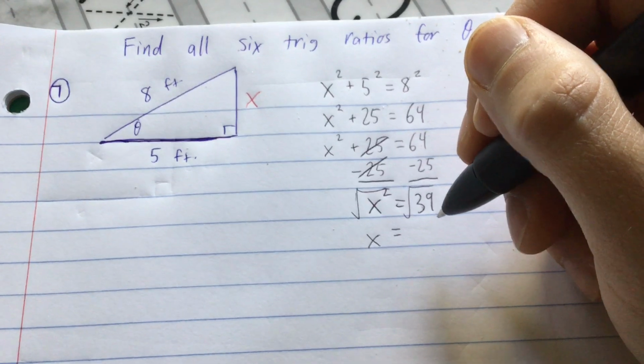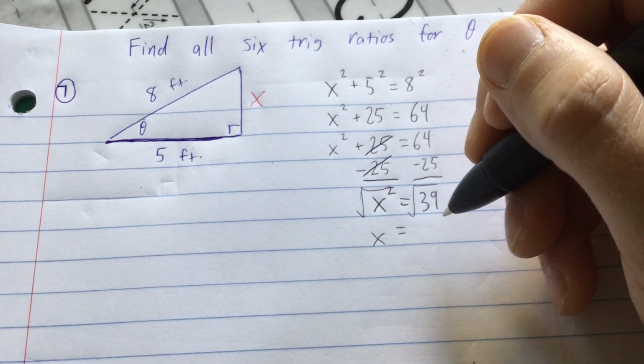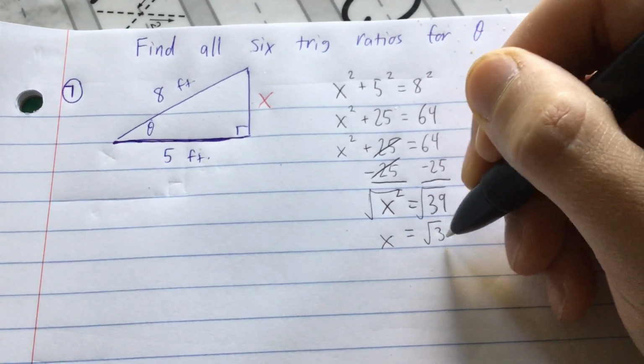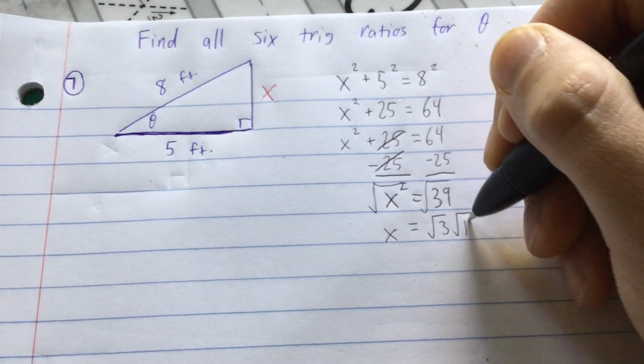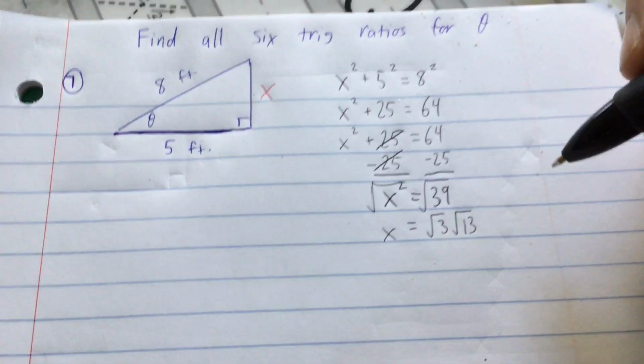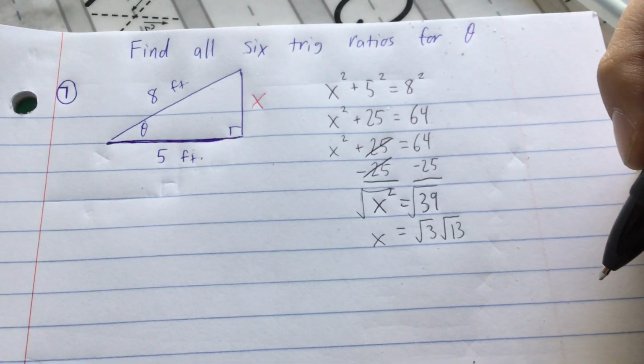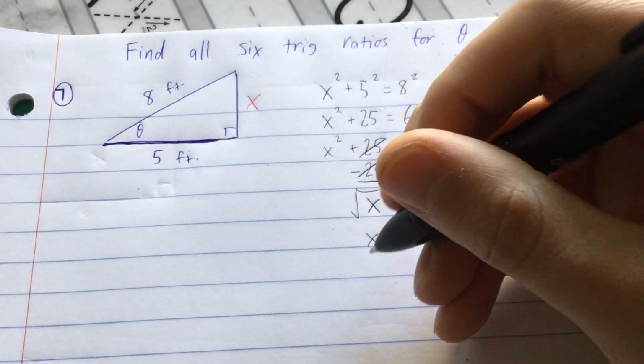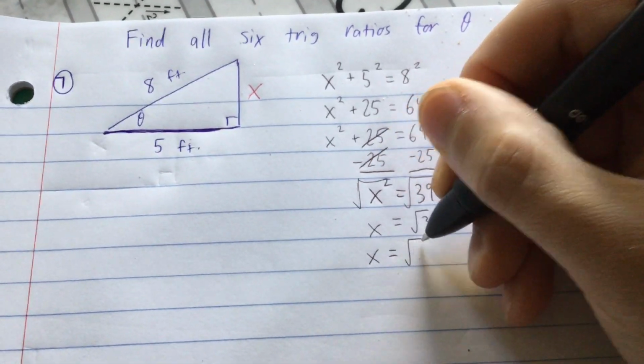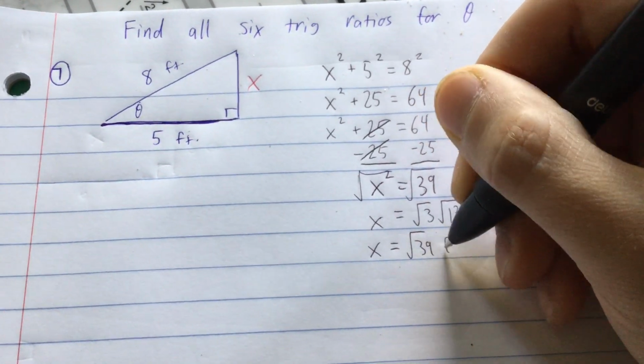Can I break down the square root of 39? I'm going to try. I know it's divisible by 3, specifically 3 and 13. Well, 3 is prime and 13 is prime. And I don't see any twins, so I'm going to leave it as radical 39 feet.